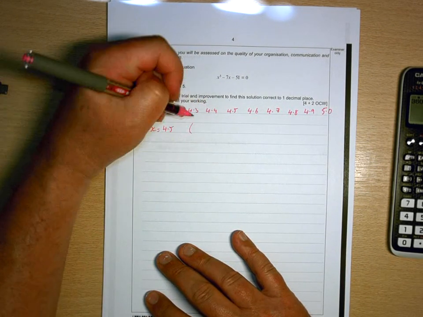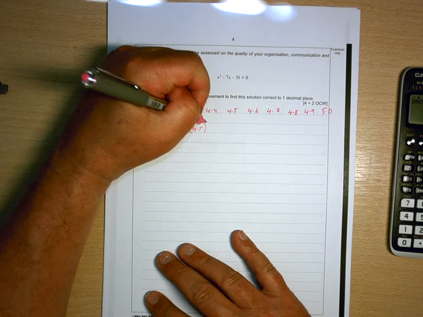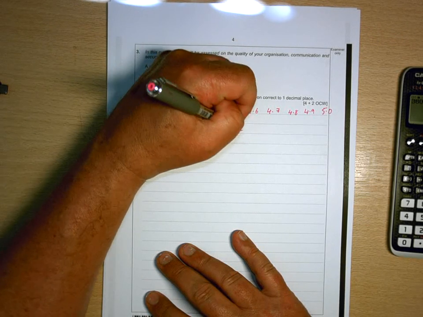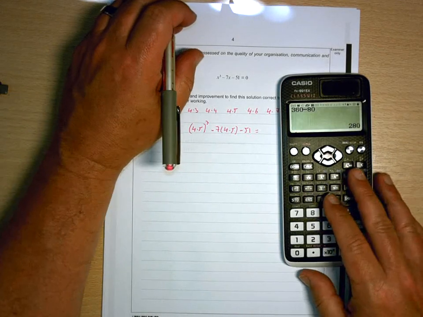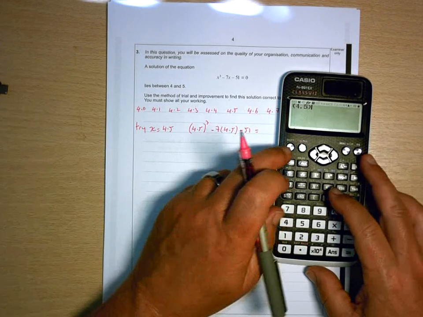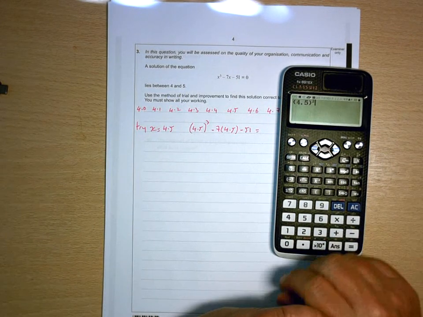So where there's an x, there's a bracket. So it's going to be 4.5 cubed minus 7 bracket 4.5 minus 51. Open bracket, 4.5 close bracket cubed. We've already used that, so we know that that's shift x squared.